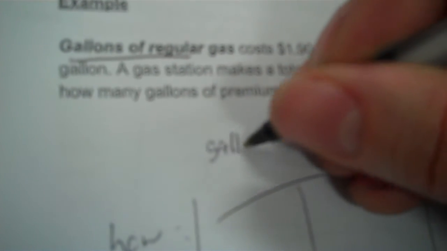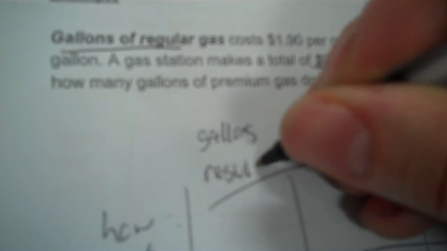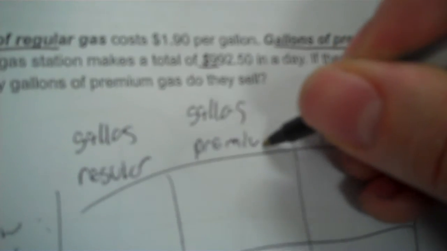Okay, so the independent units are your gallons of regular. Don't just put gallons, gallons. You got to know which one's which. And I highlighted it for you. Gallons, premium. Okay, then money over total, money over per unit. So the money total is $992.50. How many units we got? Well, the only unit I have is 200 gallons of regular gas, and then this is unknown because that's your answer.